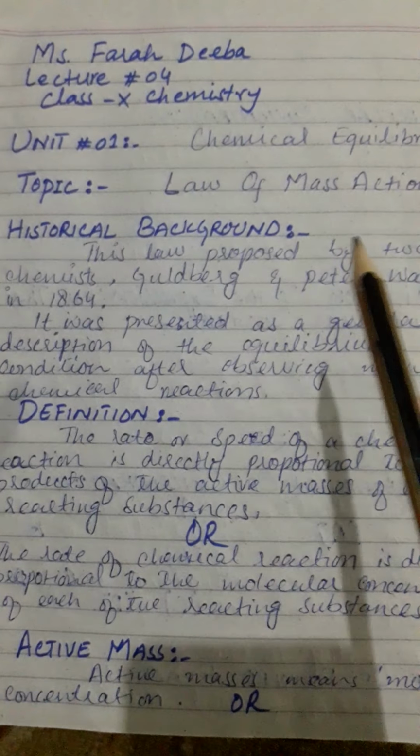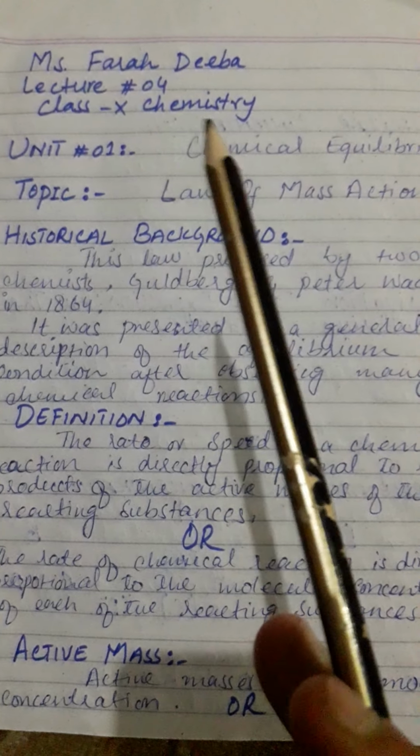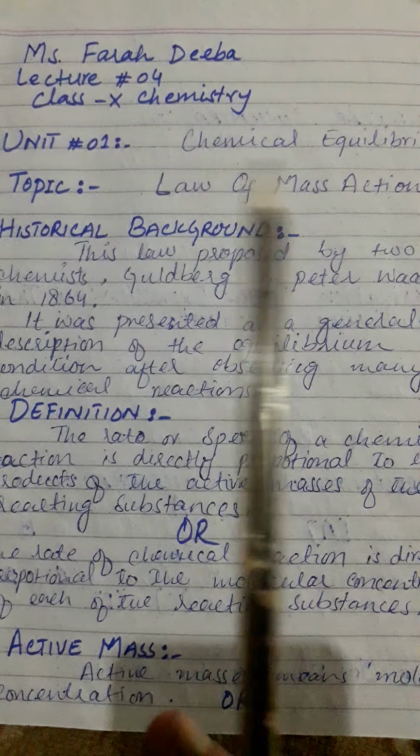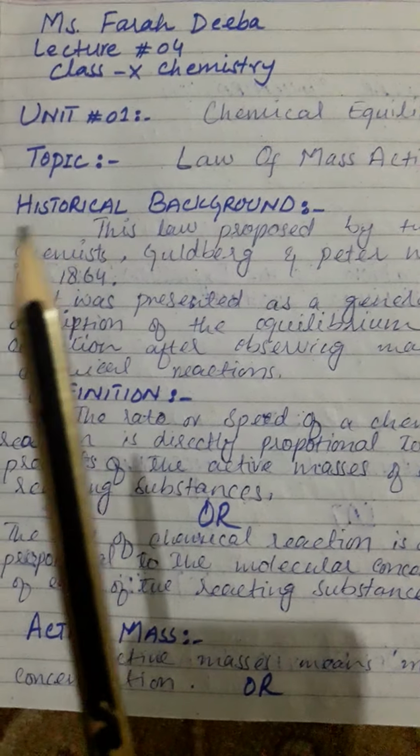Today we will discuss the law of mass action, which will be our fourth lecture from class 10th chemistry, and our unit will be chemical equilibrium.